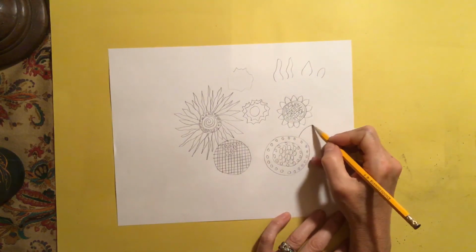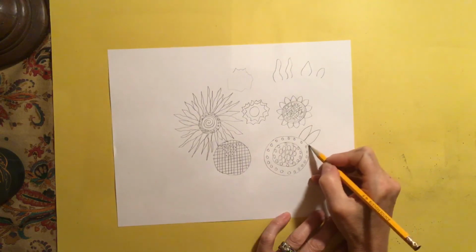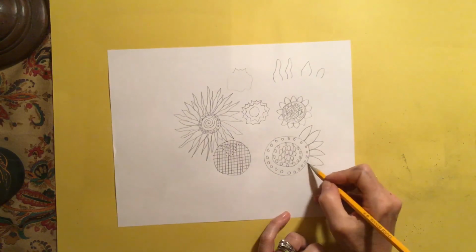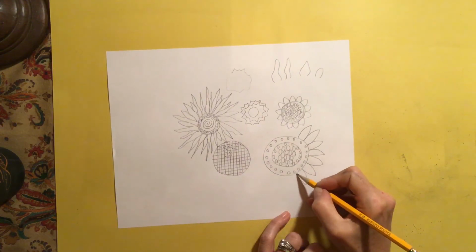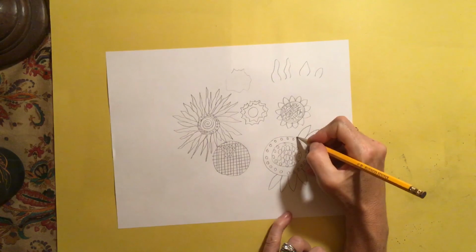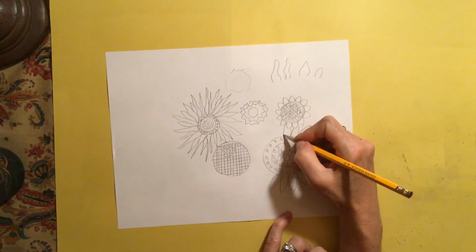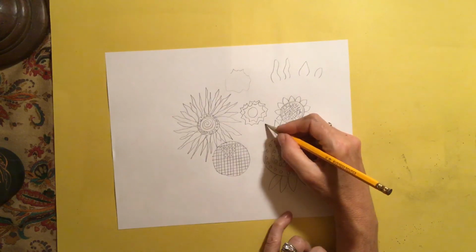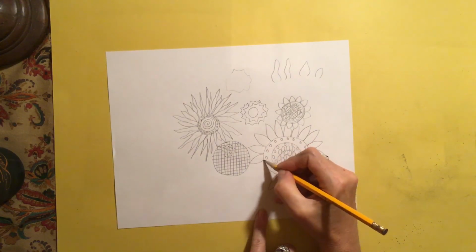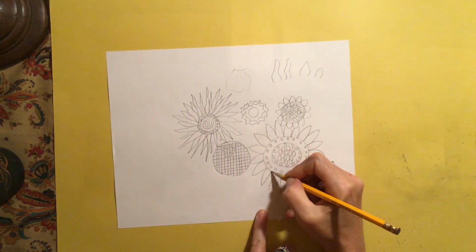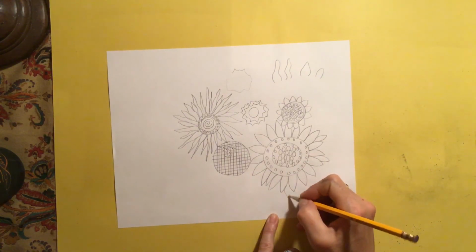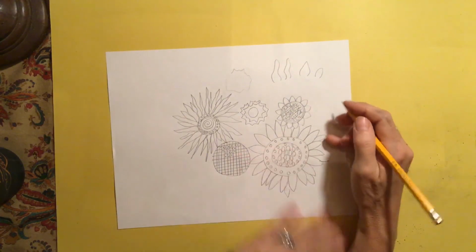There were also ones where it was more like this, and maybe I'm putting some other petals around there.